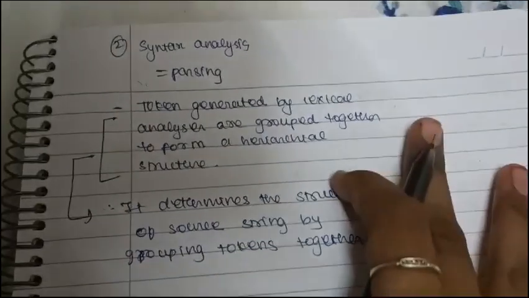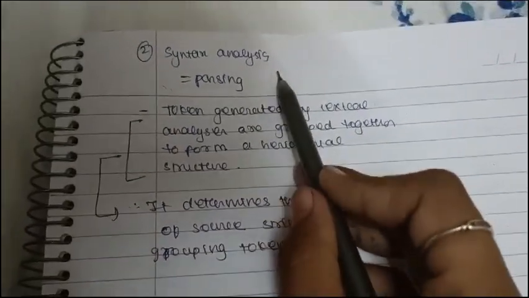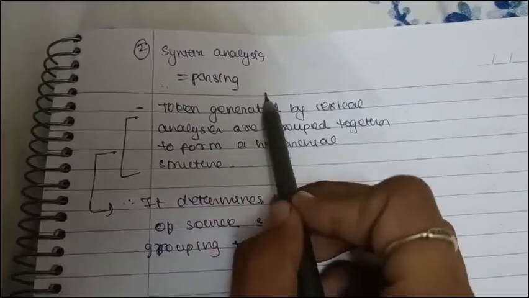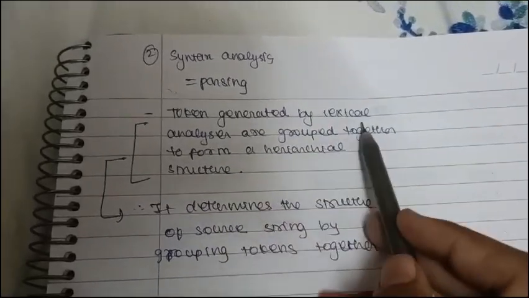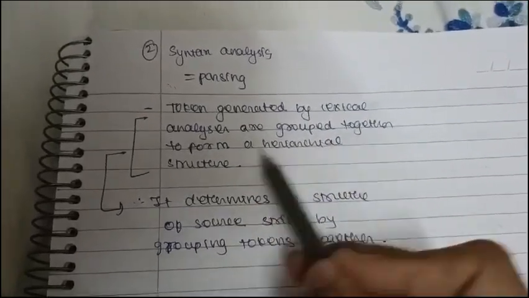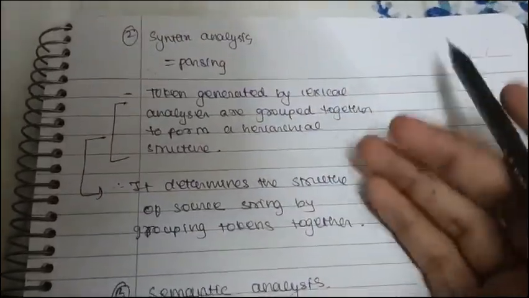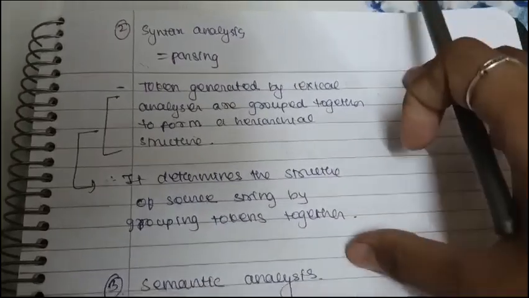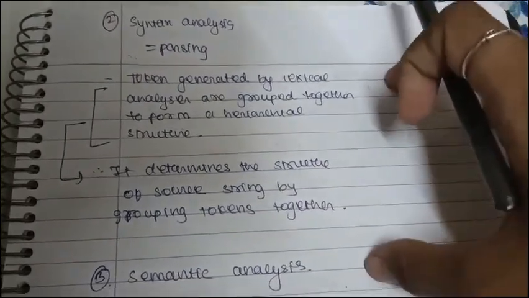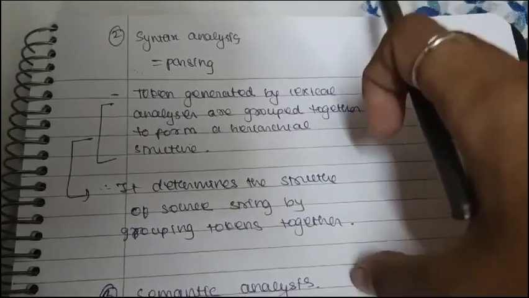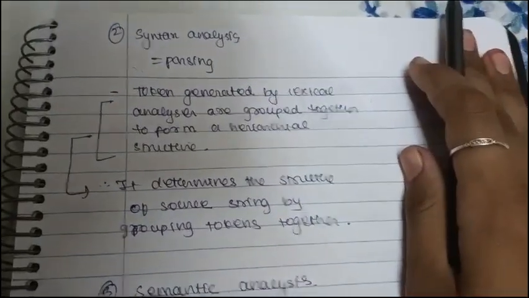After the scanning has been completed, it is passed to the syntax analysis phase, where the parsing is done. The tokens generated by the lexical analysis are grouped together to form a hierarchical structure. This checks the syntax: after forming a parse tree, if the parse tree is correctly formed, then the syntax of the structure is correct.